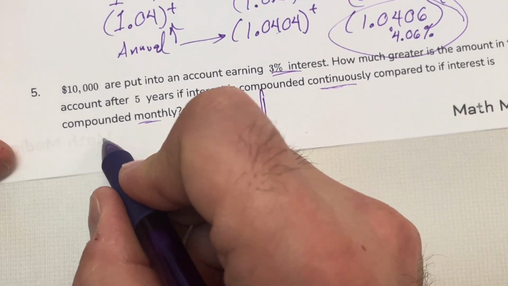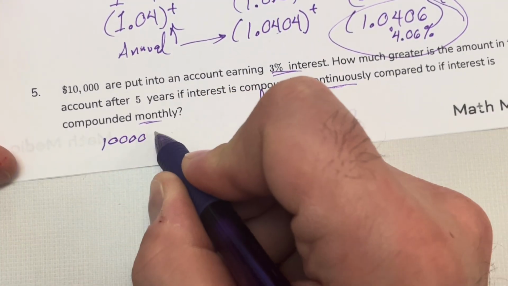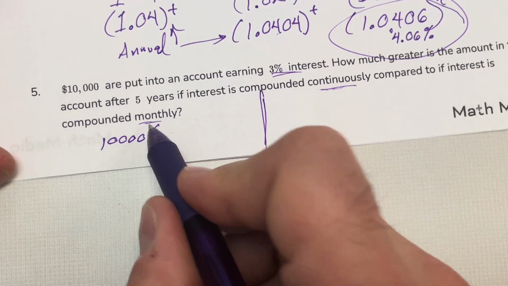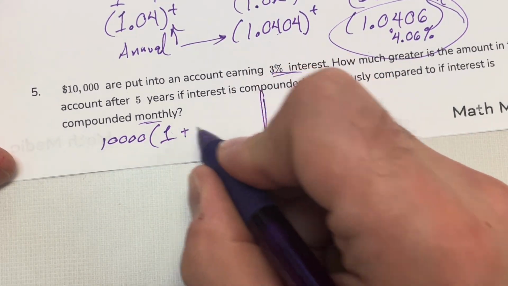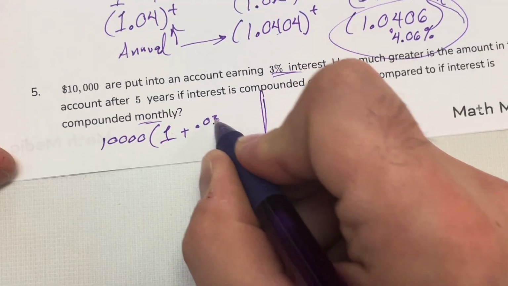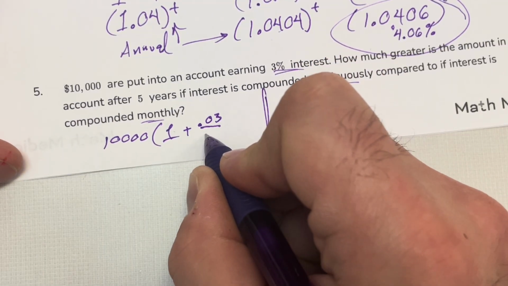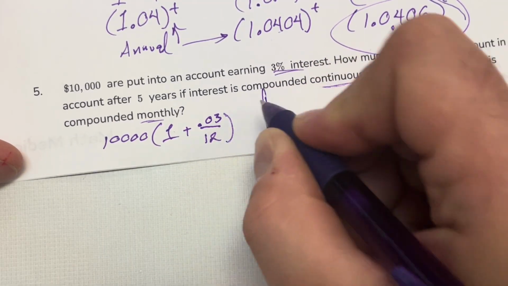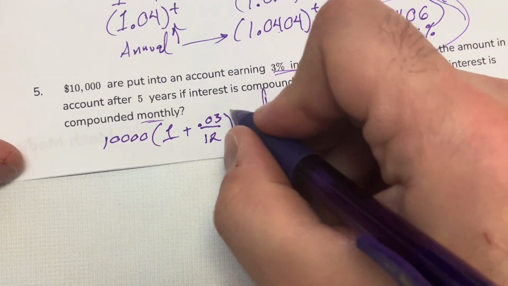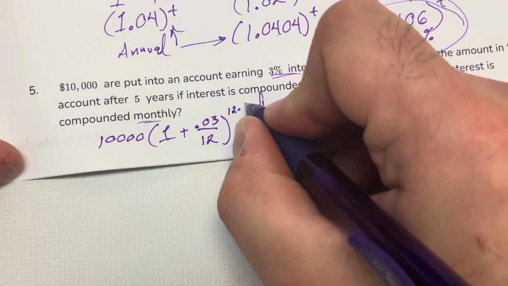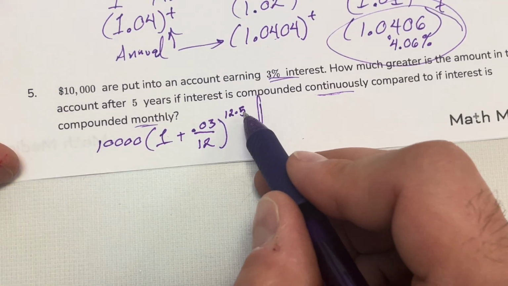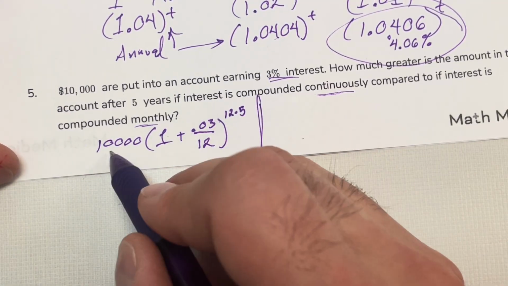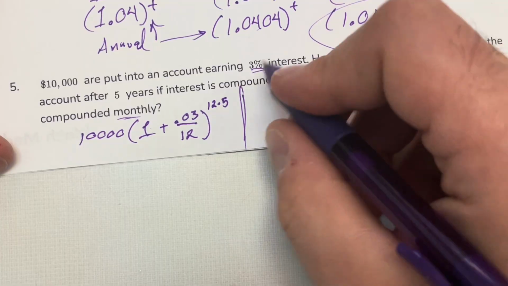We're going to take this $10,000, compounded monthly, so that's going to be 1 plus the 0.03 divided by 12 months, raised to the power for 5 years, 12 times 5. There's 60 of these periods, and so that gets applied 60 times, versus continuously.